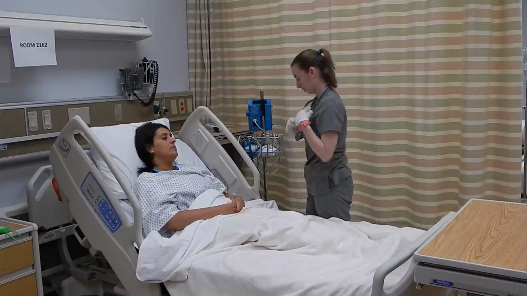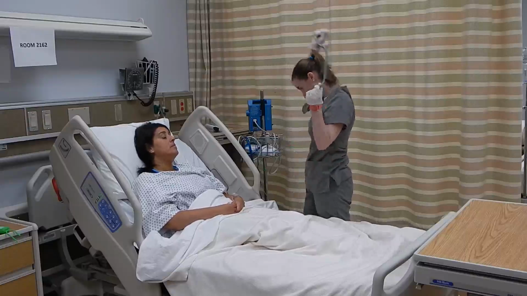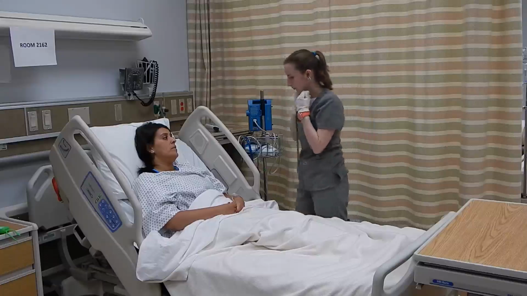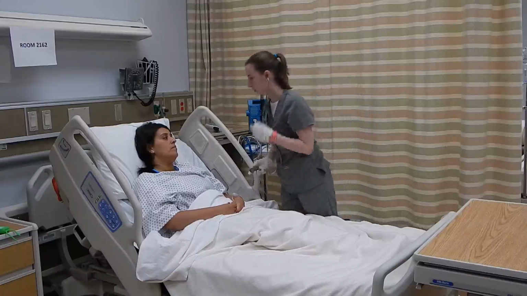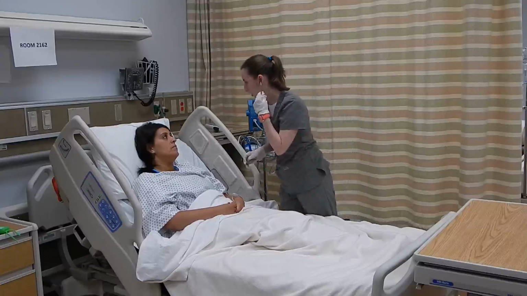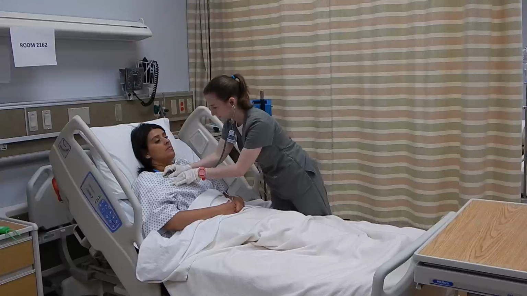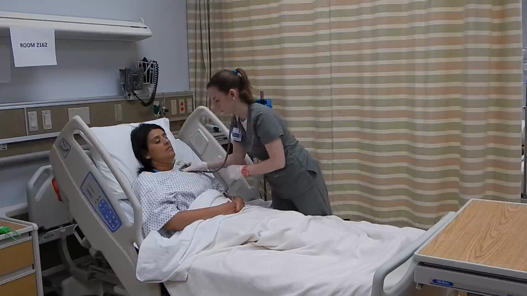Auscultate with a stethoscope the vesicular, bronchovesicular, and bronchial, and then listen to the back. Ask the client to take slow, deep breaths through the mouth. Take a deep breath. Yes. Listen to each point to the breath sounds during complete inspiration and expiration.